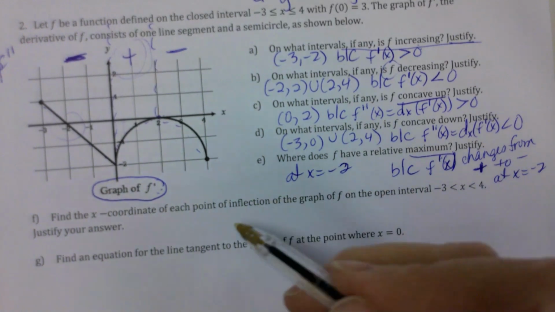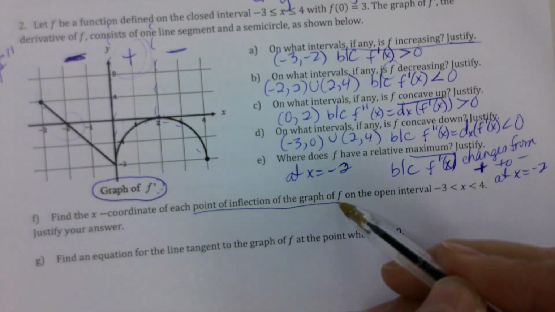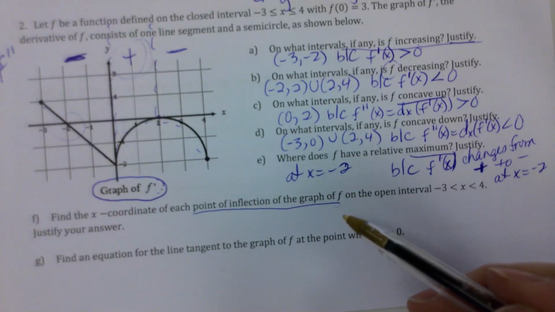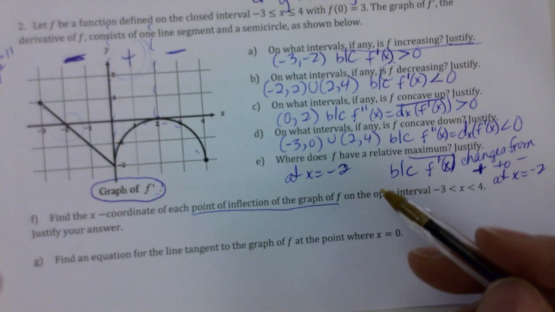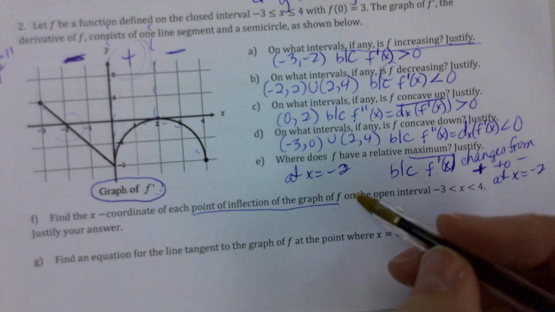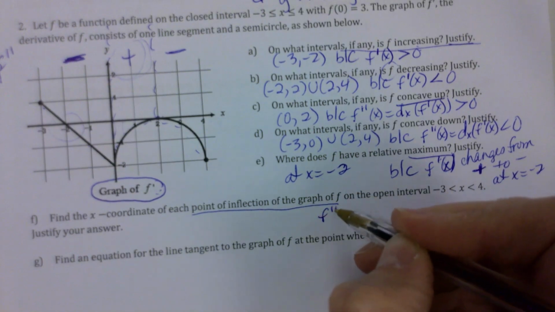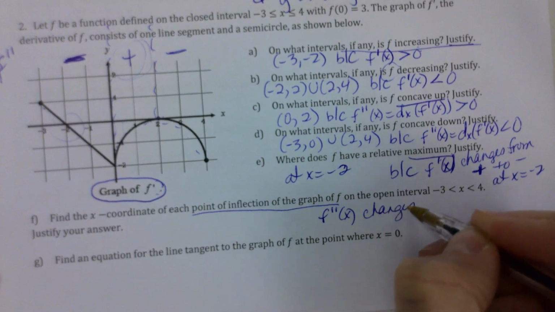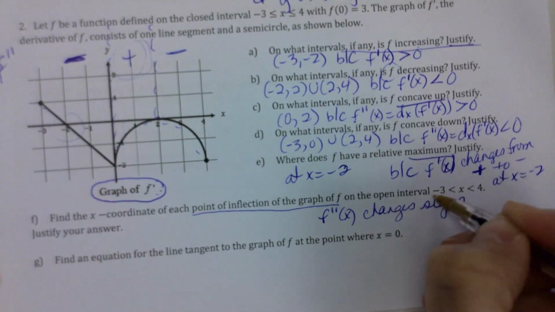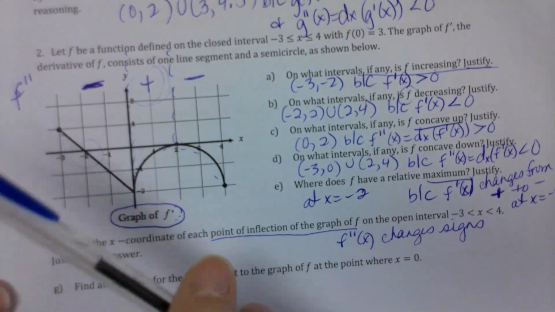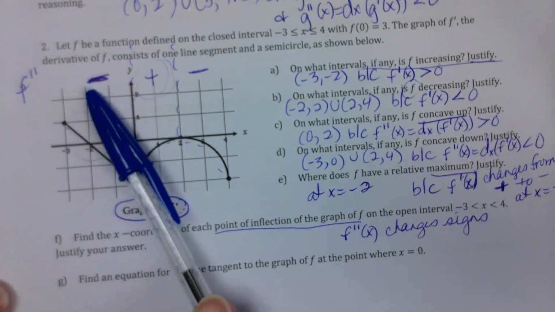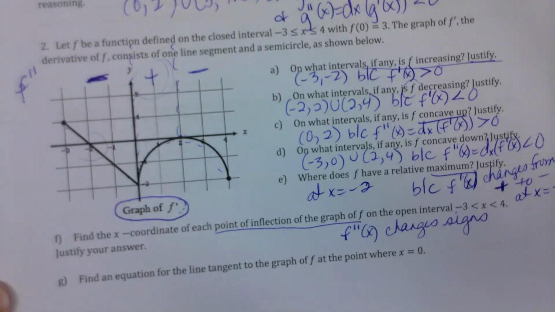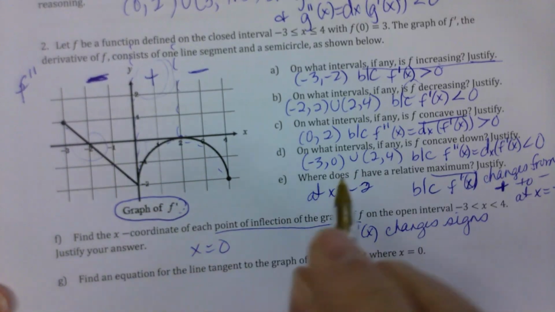Find the x-coordinate of each point of inflection. What goes through our mind with points of inflection? The second derivative is changing. That's where we're looking at the slopes of f. We've already written those, right? Are you seeing a sign change at 0? And where else?